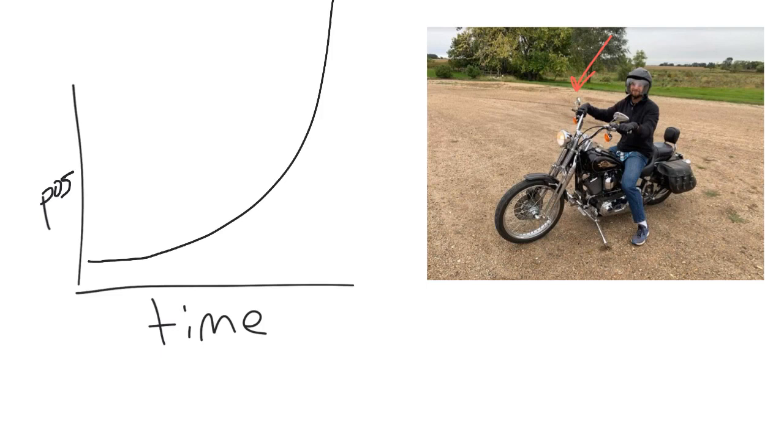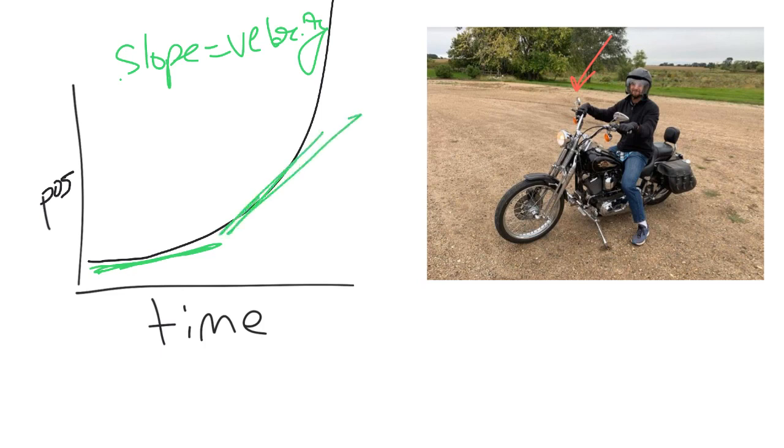remember in a position versus time graph, the slope of the line equals the velocity. So as I take off on this motorcycle, I see that the slope when I first start is not very steep. It's not too bad. But as I pull back on that throttle and the motorcycle starts to get away from me, my velocity, the slope of this line, becomes steeper.